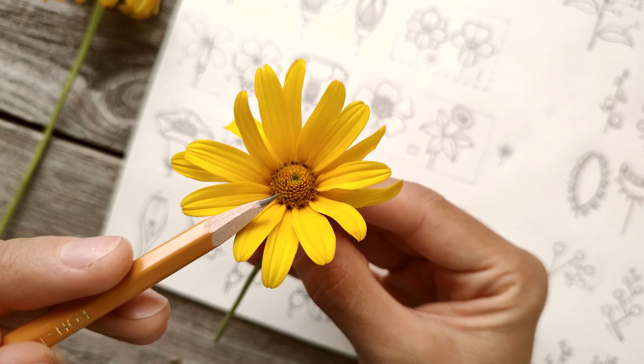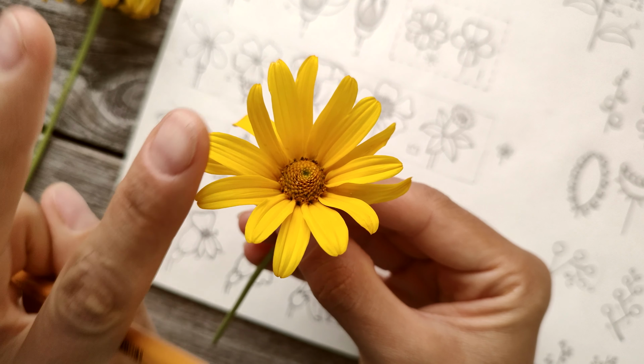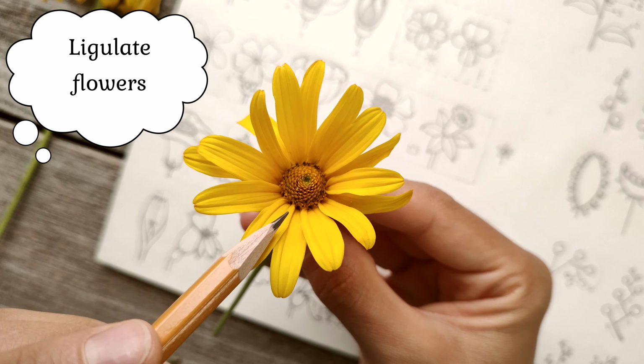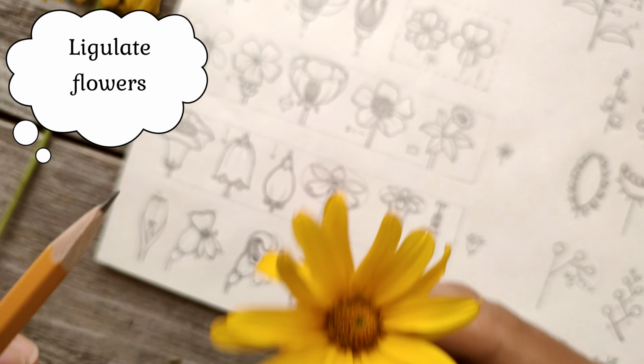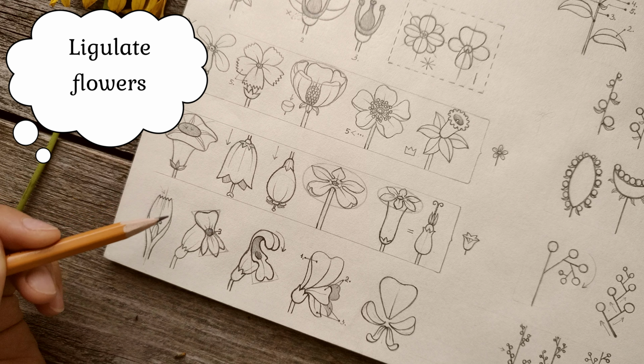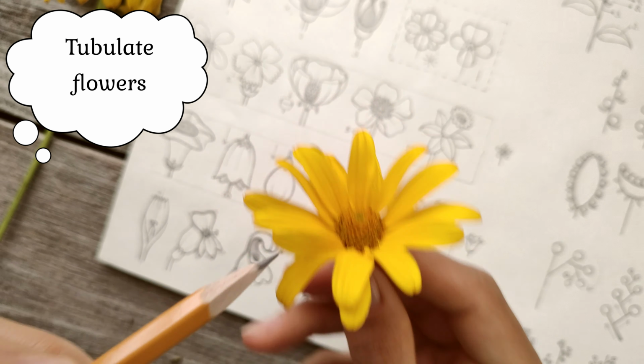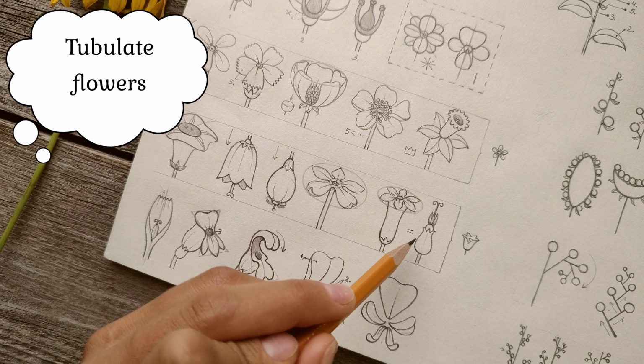As I mentioned earlier, this inflorescence is composed of two types of flowers. Along the edges are the ligulate flowers, which you can see represented schematically in my chart. The second type is the tubulate flowers, shown here in the chart as well.